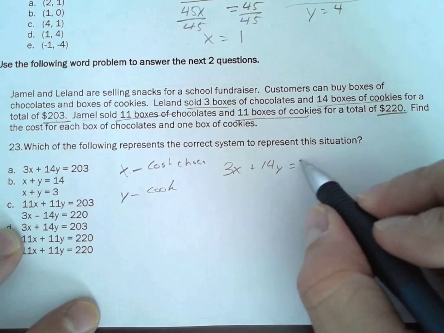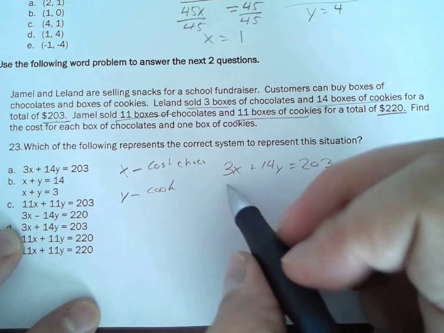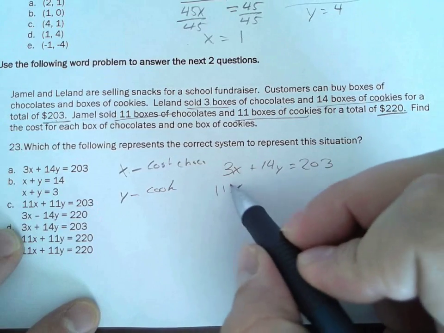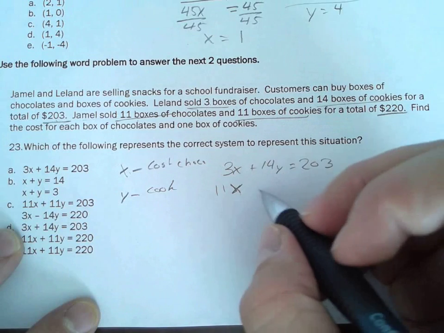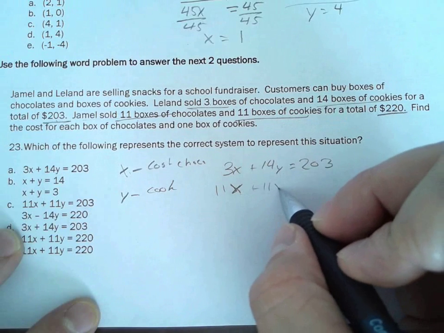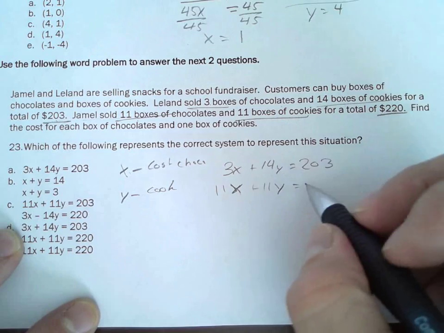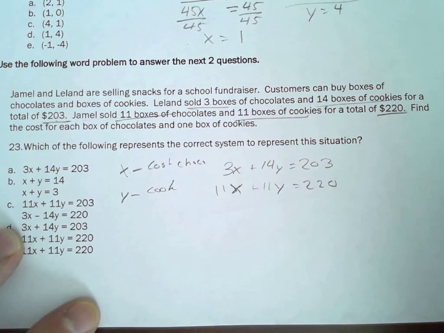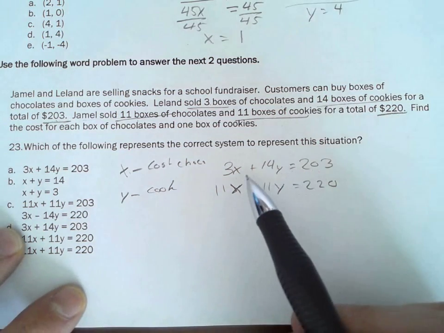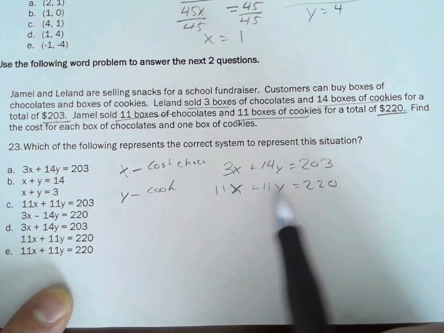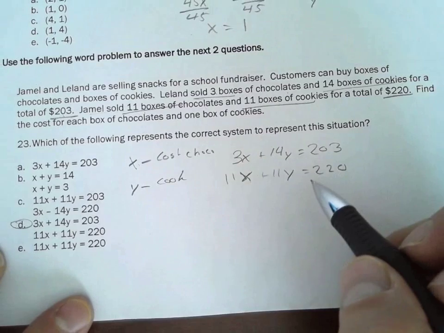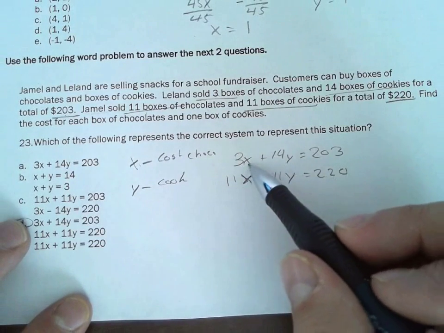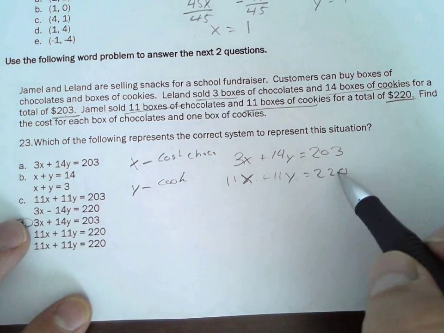203. And the other one would be 11, right? 11 boxes for the chocolate and 11 boxes for the cookies equal to 220. Find the cost. The problem here is, so the answer here would be D. The problem here is there's nothing easy to match up here.